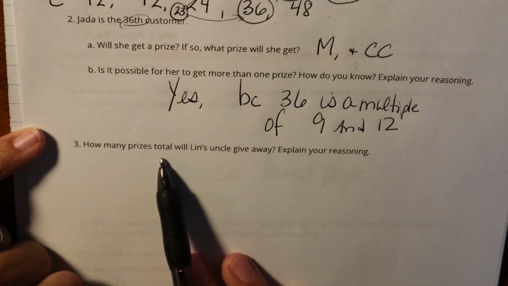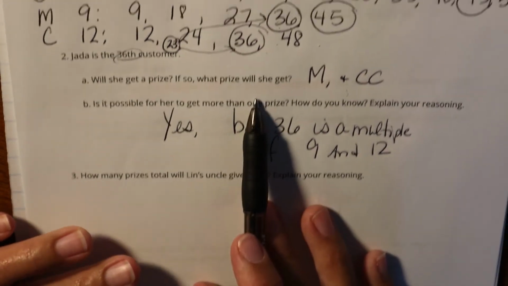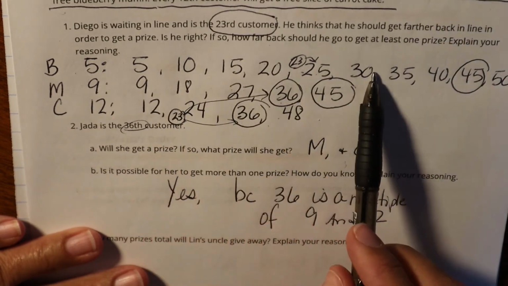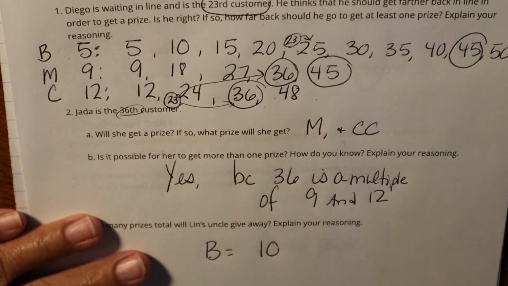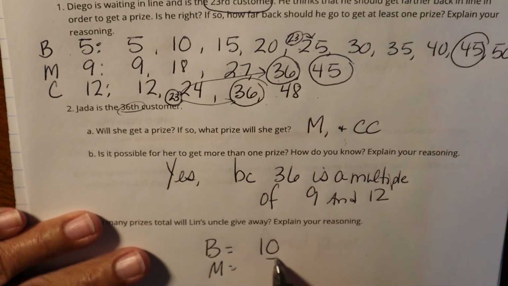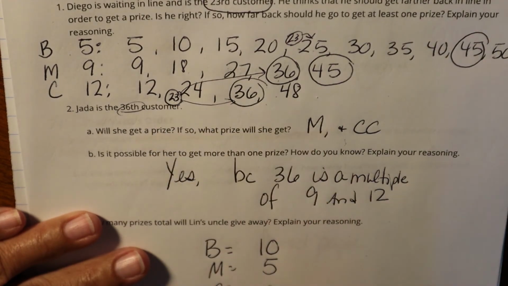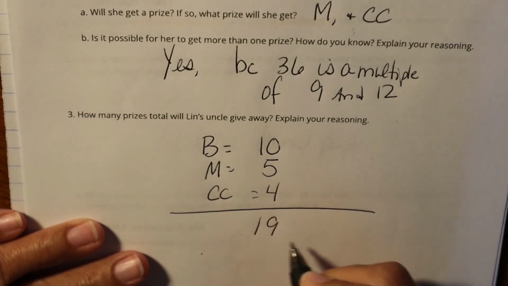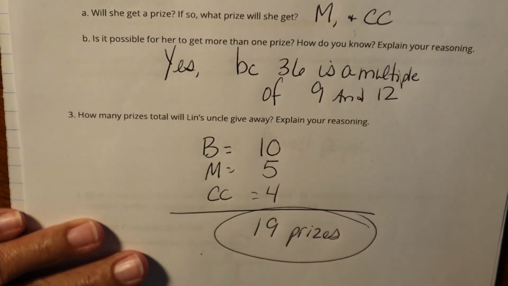Last one, number 3. How many prizes in total will Lynn's uncle give away? Let's just count them up here. For the bagels, he's going to give away 1, 2, 3, 4, 5, 6, 7, 8, 9, 10. So in bagels, he's giving 10 away. In the muffin, 1, 2, 3, 4, 5, he's giving 5 muffins away. And the carrot cake, he's giving 1, 2, 3, 4 carrot cakes away. So if we add those up together, you get 19 prizes. So that is how many prizes he's going to give away.